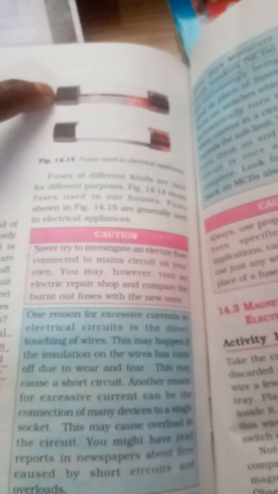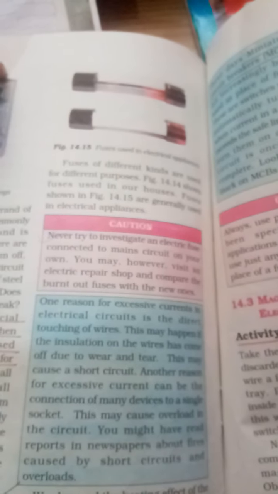Now this is the traditional fuse, made up of ceramic and then metal. Why has ceramic been used? Because ceramics are bad conductors of electricity and heat. Figure 14.5 shows fuses of electric appliances. There are different kinds of fuses which are used nowadays, especially in inverters and other kinds of appliances.